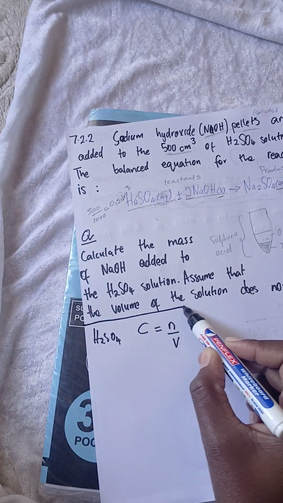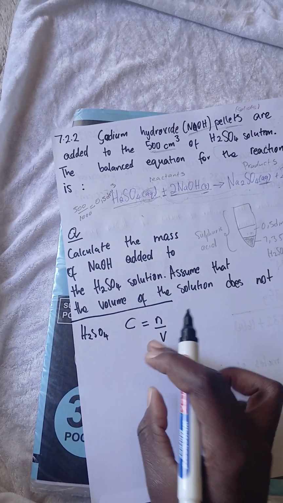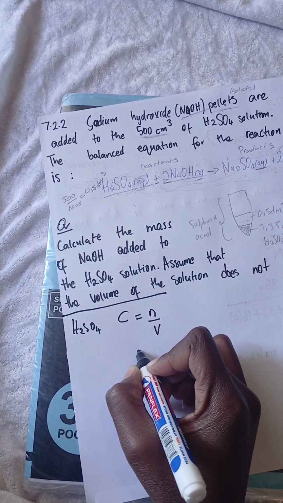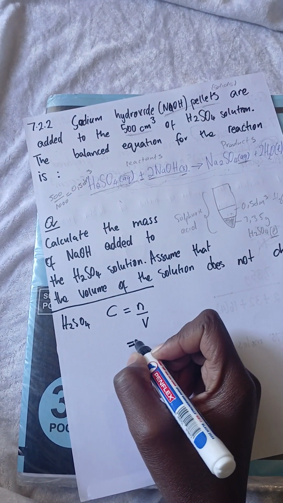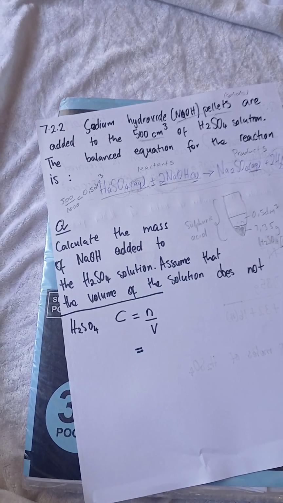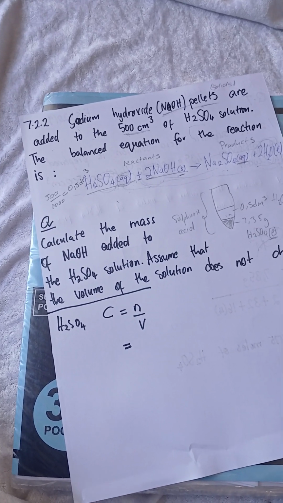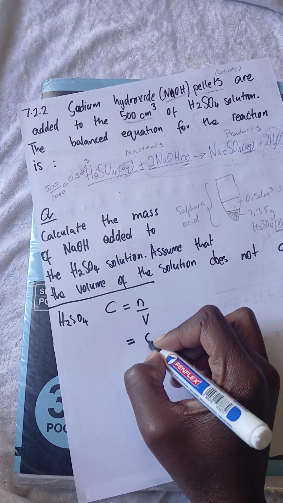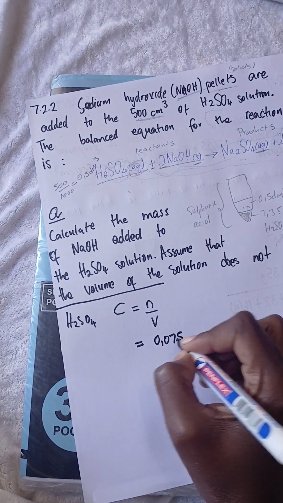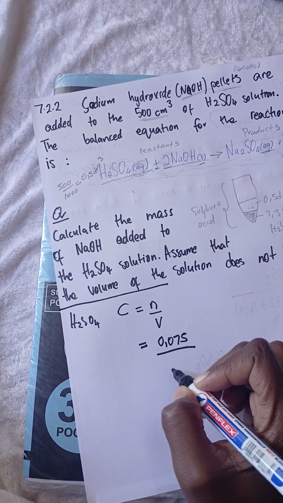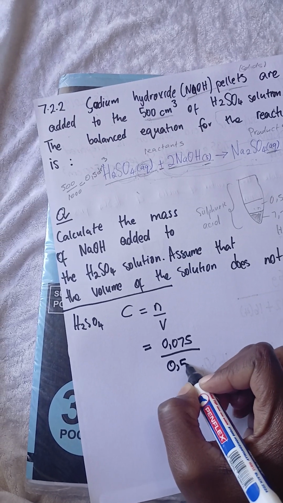Let me draw a barrier there so that it shows that I'm calculating that one. So we got the number of moles to be 0.075, so we have 0.075 moles all over our volume. We got our volume to be 0.5.